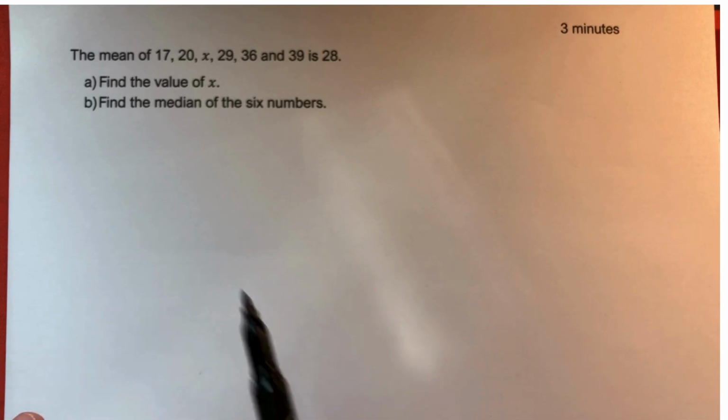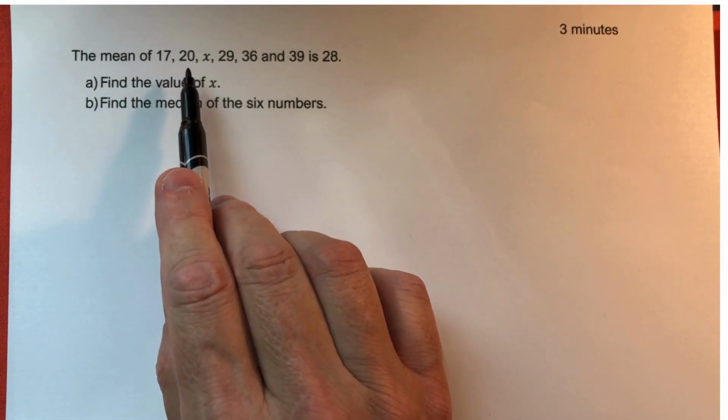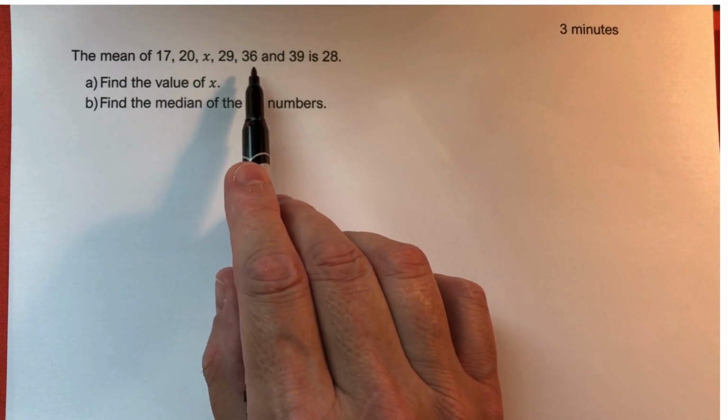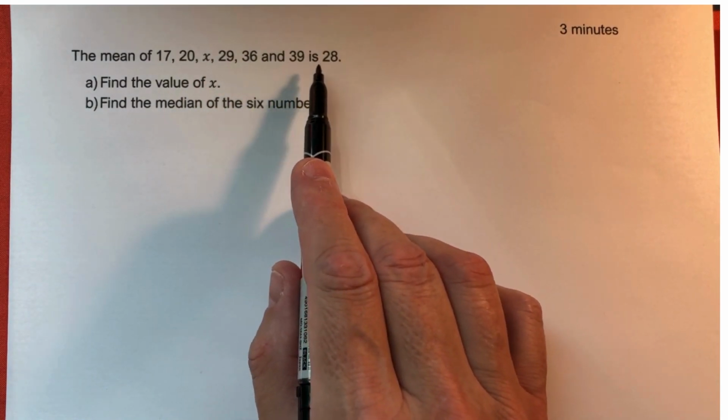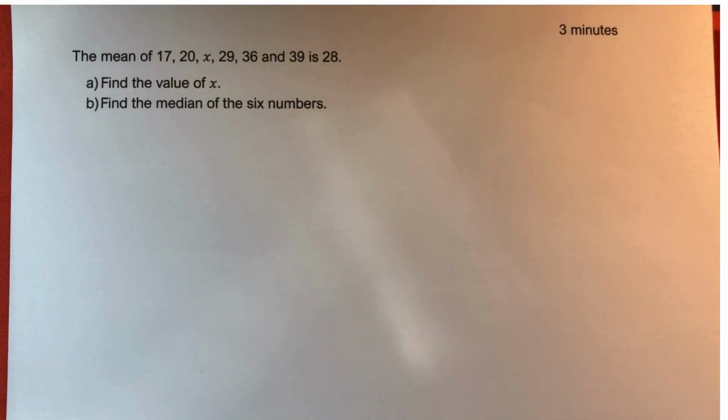A very typical problem. The mean of 17, 20, x, 29, 36 and 39 is 28. So we have the mean of those six numbers. And we have to find the value of x.